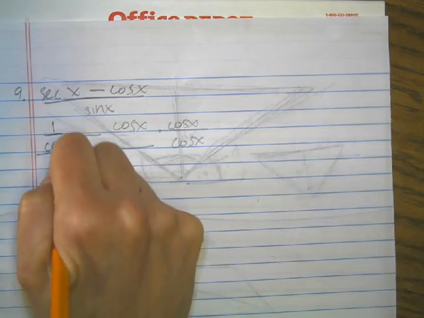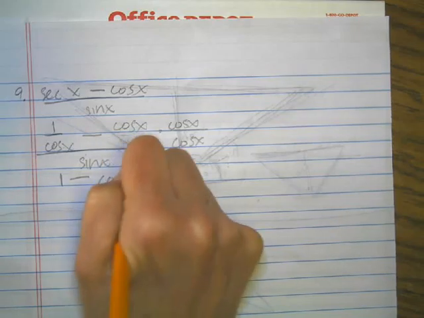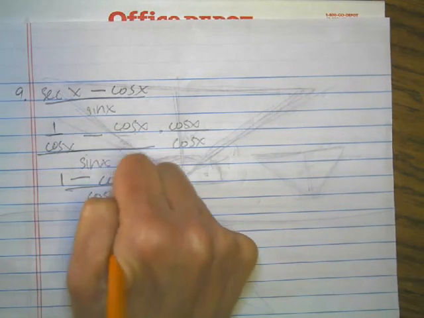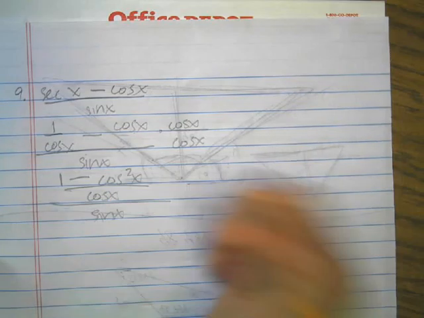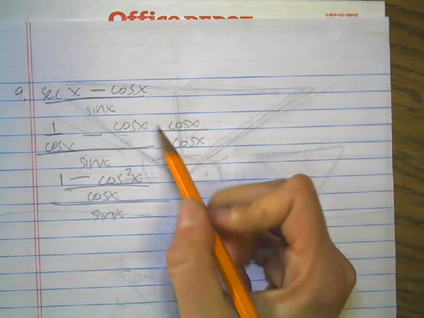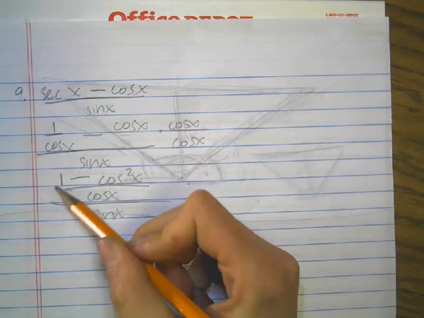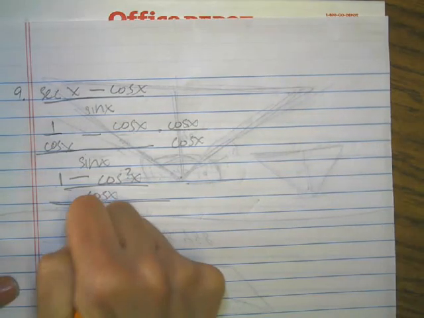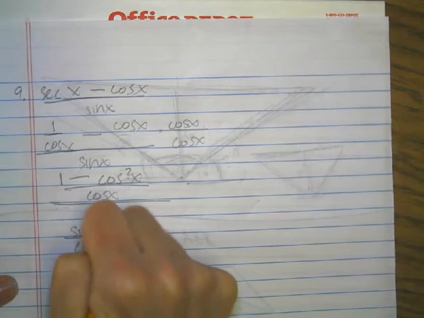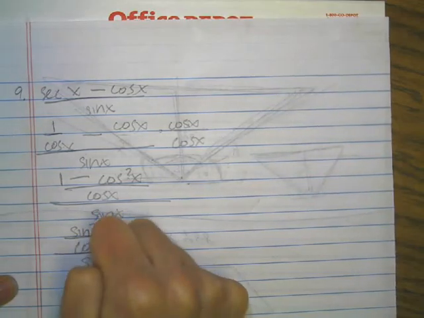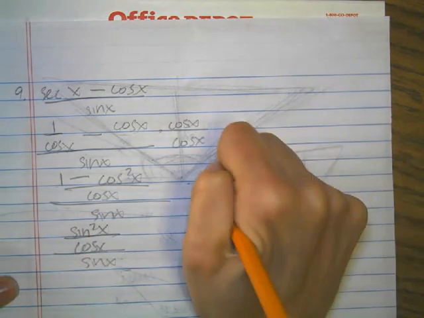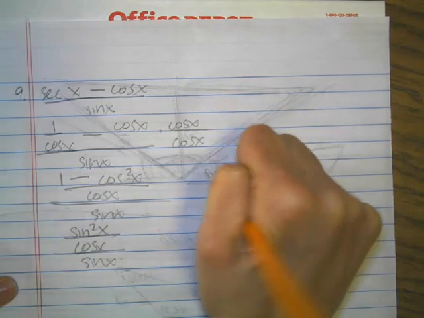So that gives me 1 minus cosine squared x over cosine x divided by sine x. And that happens because cosine times cosine is cosine squared. And 1 minus cosine squared is sine squared x. And that's because of the Pythagorean identity.